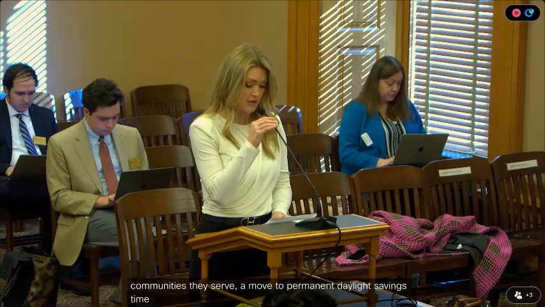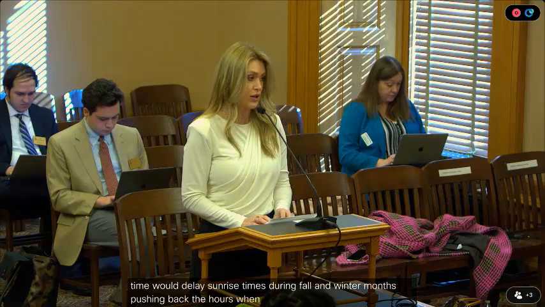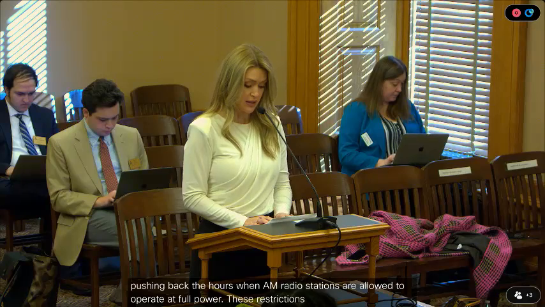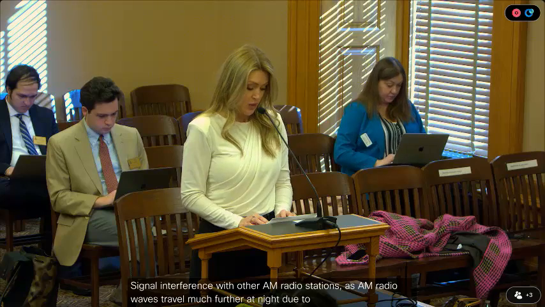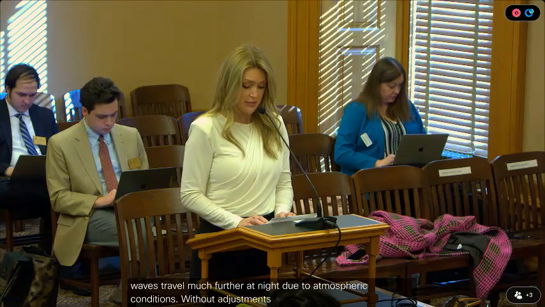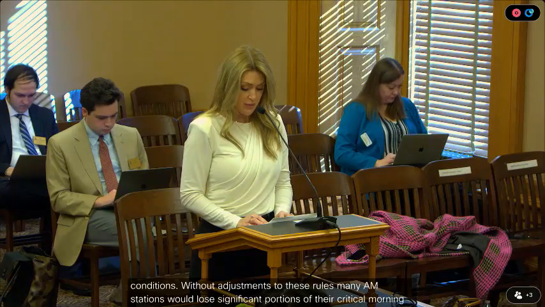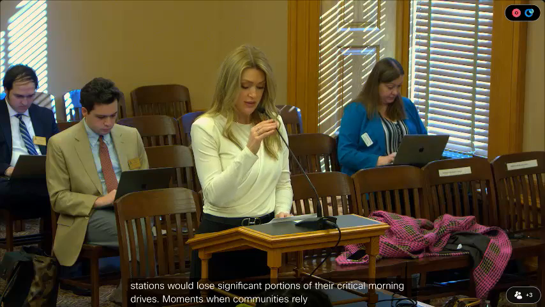A move to permanent daylight savings time would delay sunrise times during fall and winter months, pushing back the hours when AM radio stations are allowed to operate at full power. These restrictions are set by FCC regulations to prevent signal interference with other AM radio stations, as AM radio waves travel much further at night due to atmospheric conditions. Without adjustments to these rules, many AM stations would lose significant portions of their critical morning drives, moments when communities rely on updates like school closings, weather alerts, and local news.